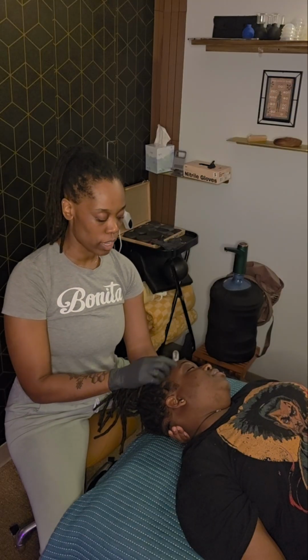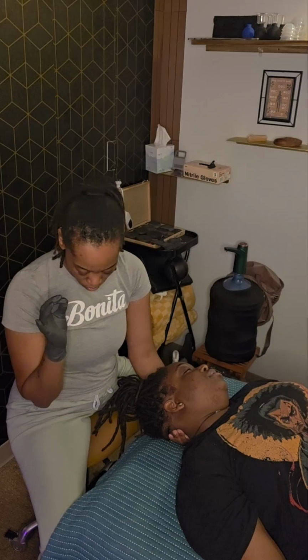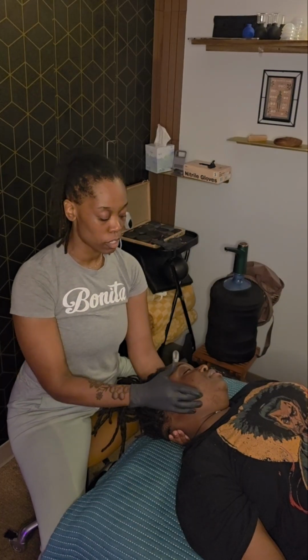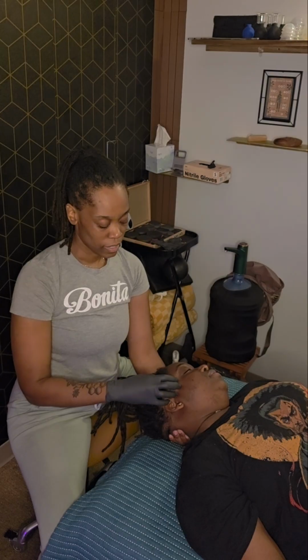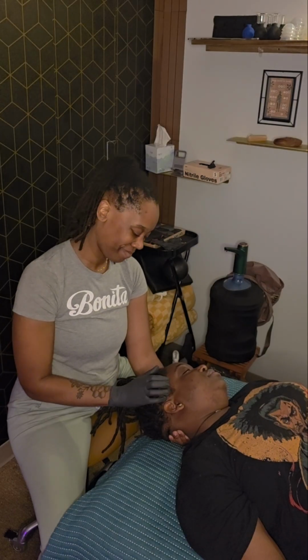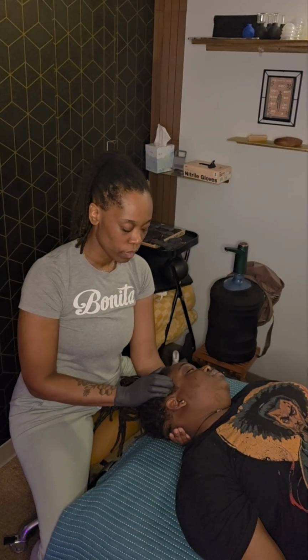I'm going to go straight for the masseter because this is pretty much our focus, between the masseter and the temporalis. Having brain farts today. So we can do some light friction of the temporalis.